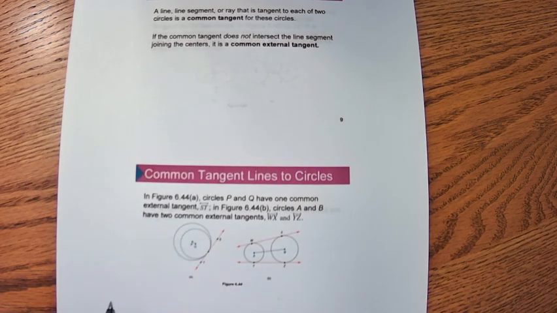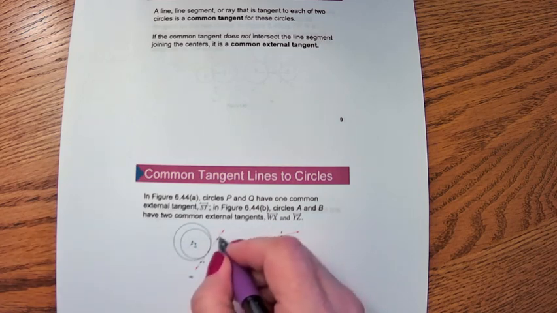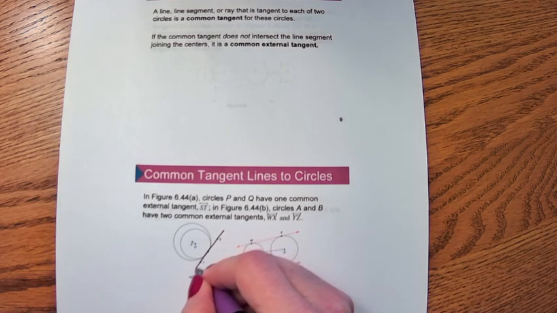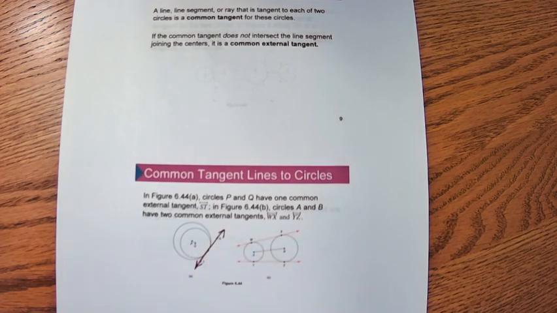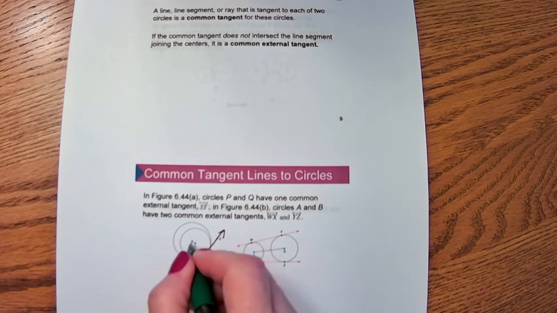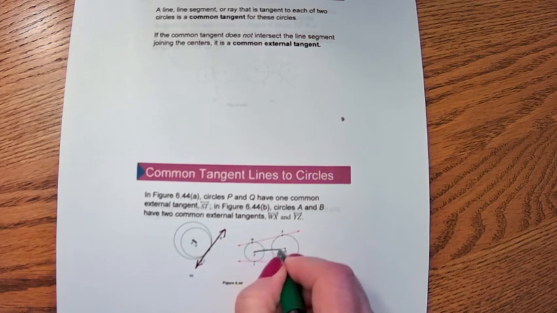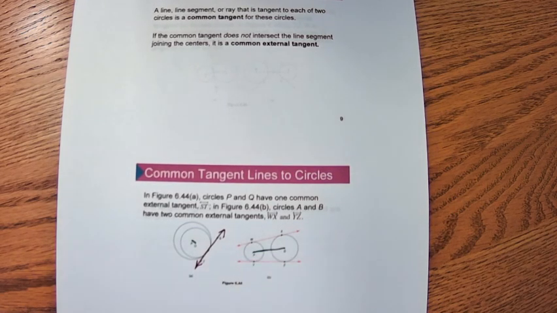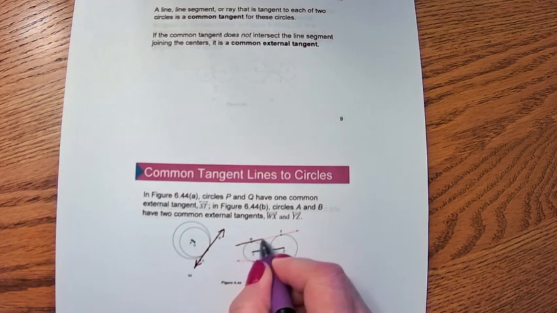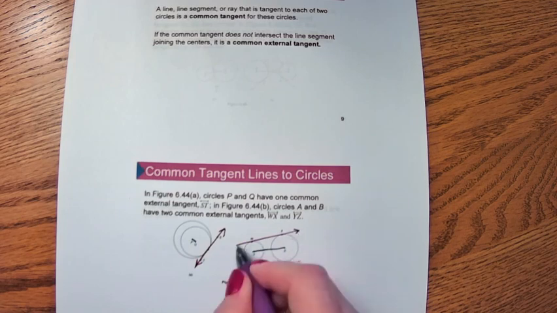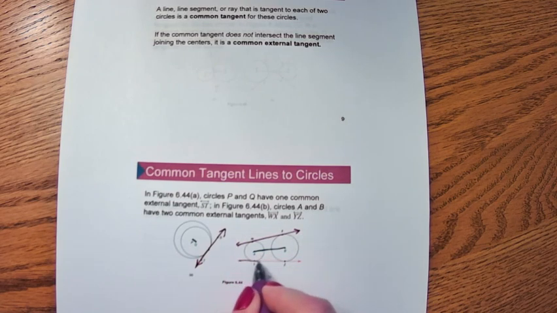So moving on, here's circle P and here's circle Q. They do have one common tangent line. That is an external tangent because here's the line of centers. For these two circles, they have actually two lines of tangency.